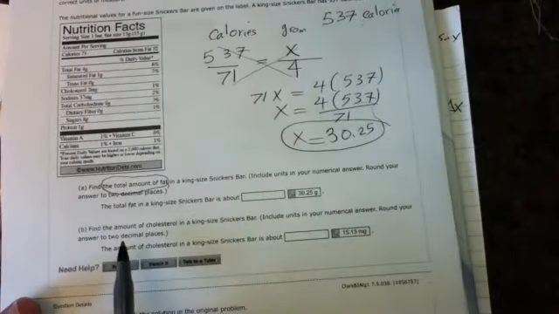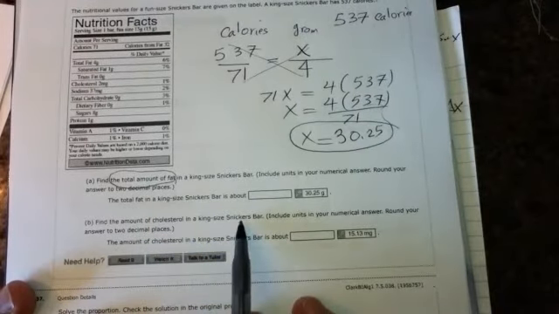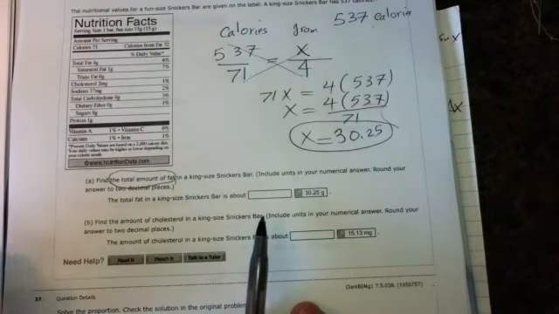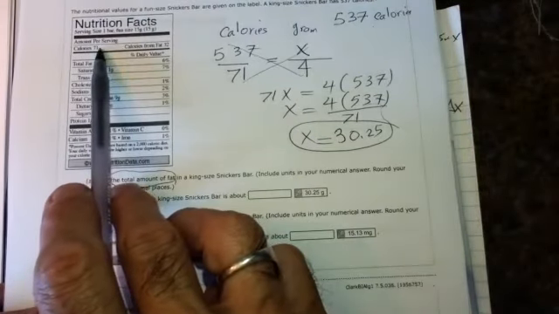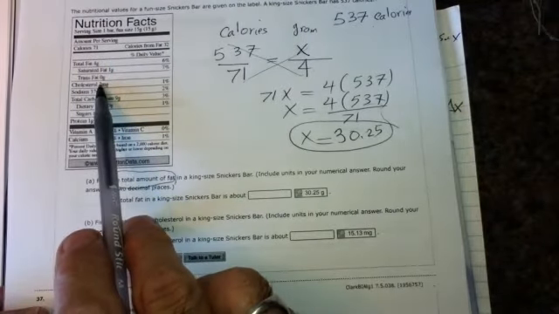The second part, part B, find the amount of cholesterol in a king size Snickers. In 71 calories, how many milligrams is the cholesterol here? It's right there.